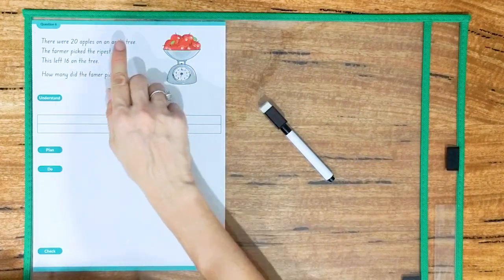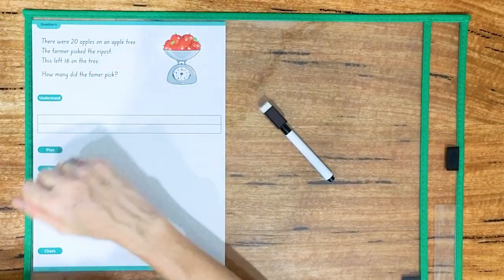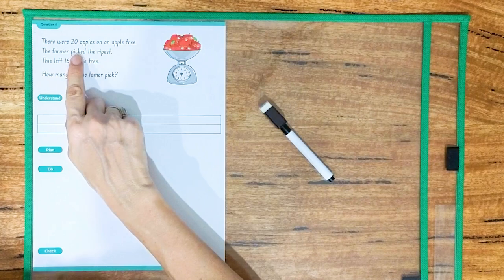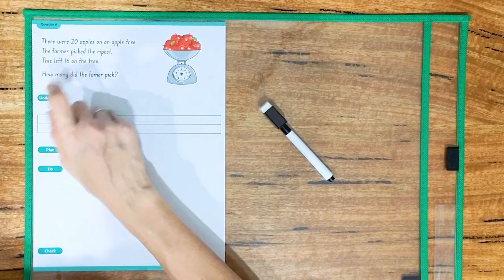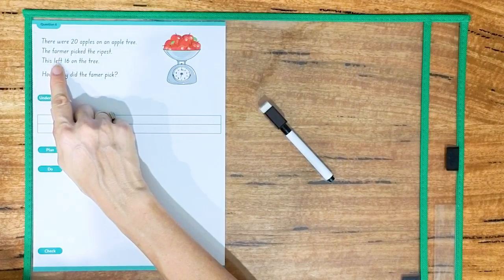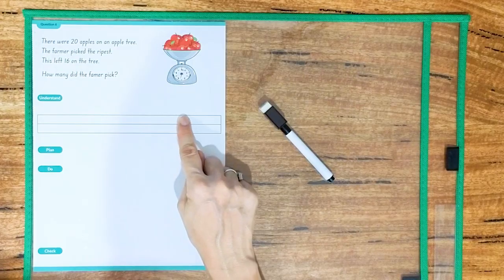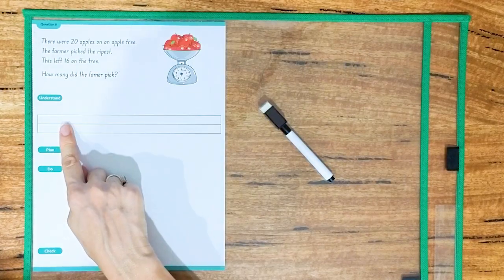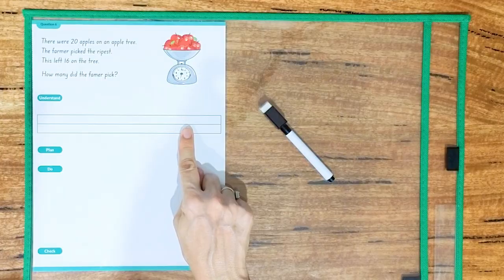This question is about a whole, which is the number of apples on a tree, before one part was picked. The picked apples are one part, and the other part are the apples that are left remaining on the tree. I will put my whole here, the part that are picked here, and the part that are left remaining here.